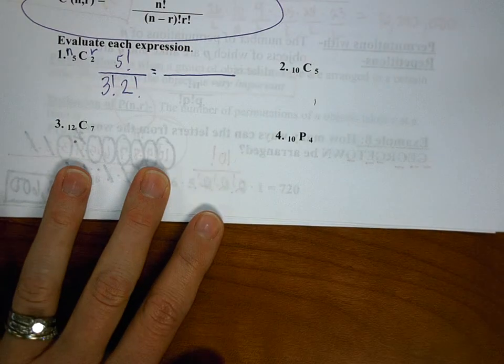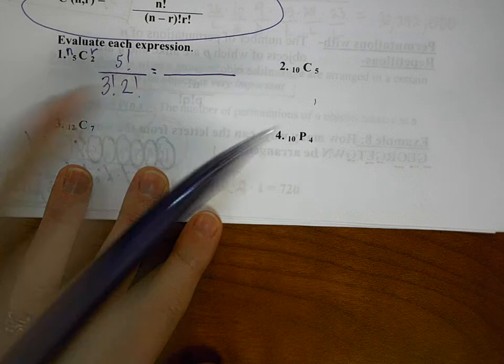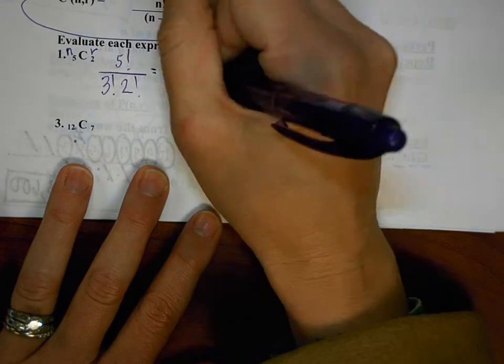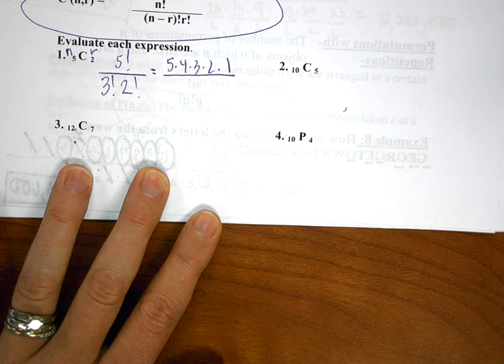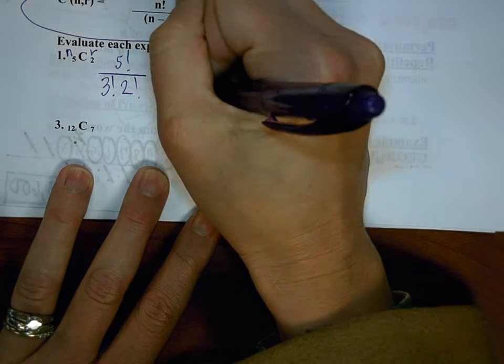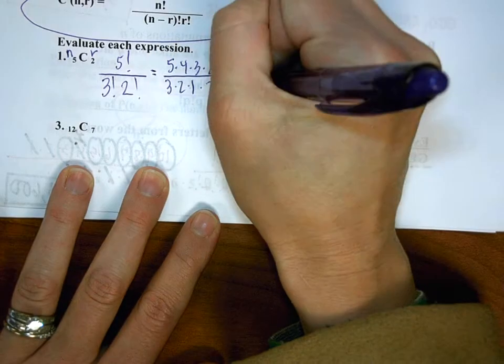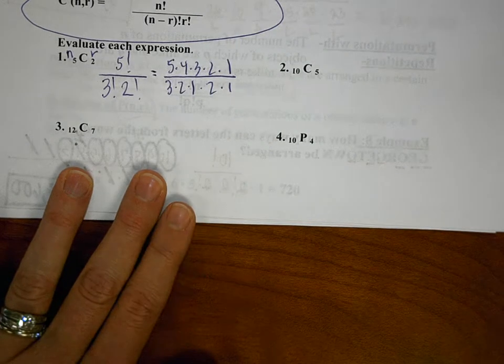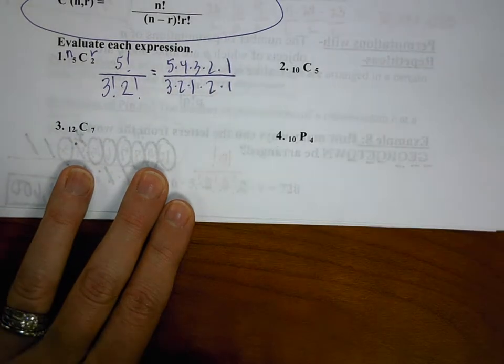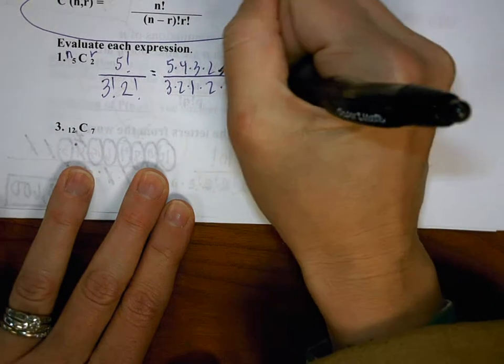Let's just do this math right now. On the top, what is it? 5, 4, 3, 2, 1. Good. 5 times 4 times 3 times 2 times 1. On the bottom, 3, 2, 1, 2, 1. So 3 times 2 times 1 and 2 times 1. The 1s do not matter, so I'm going to cancel out all my 1s.